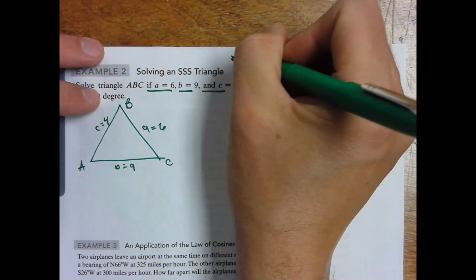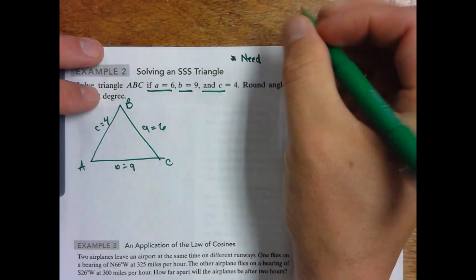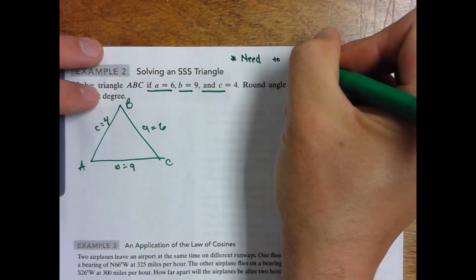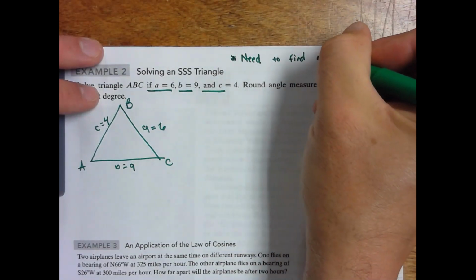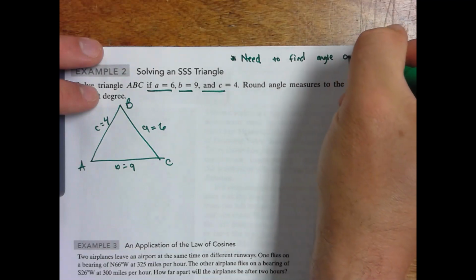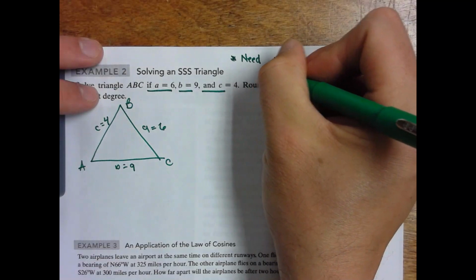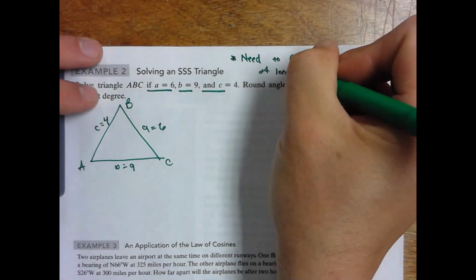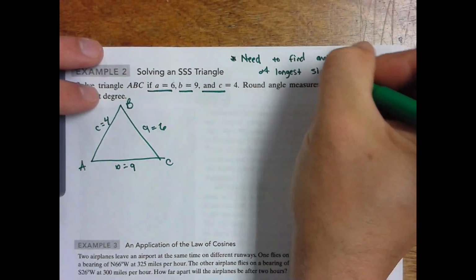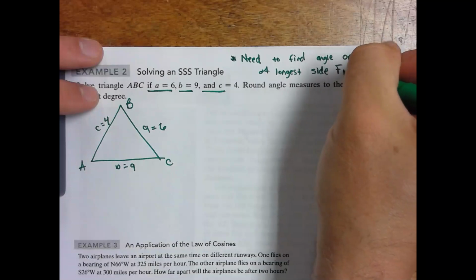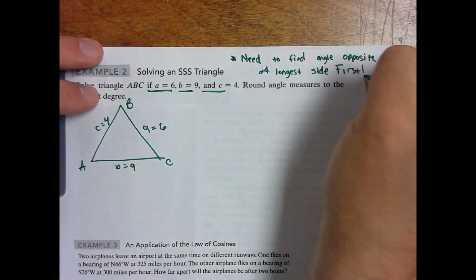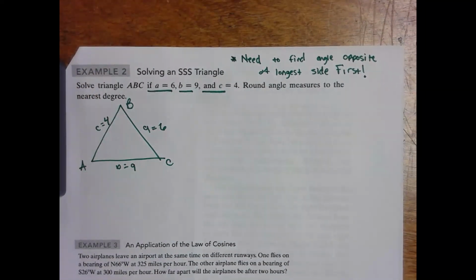So let's make a note of that. This is a really important piece of this. So need to find the angle that is opposite of the longest side first. Okay, and that's so important.